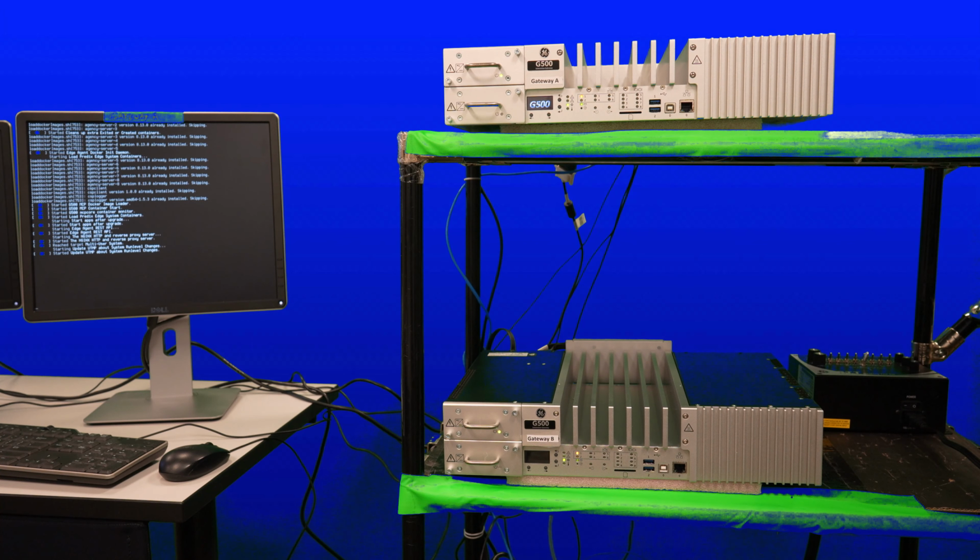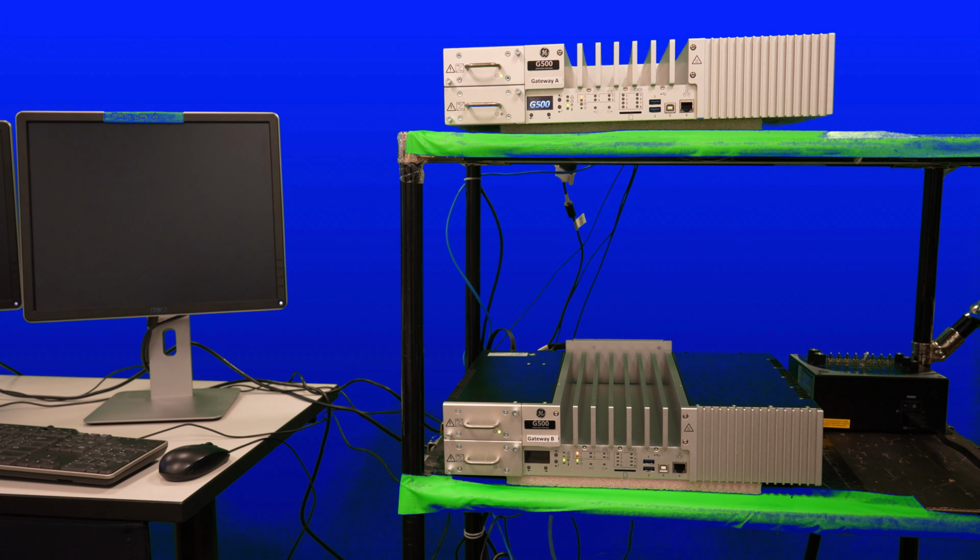Okay, so now the G500A is about to start, and it's a good time to start monitoring the LEDs on the G500A.